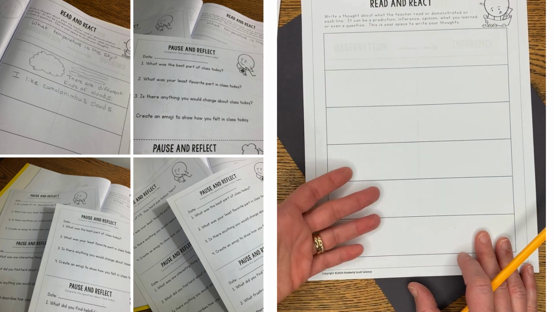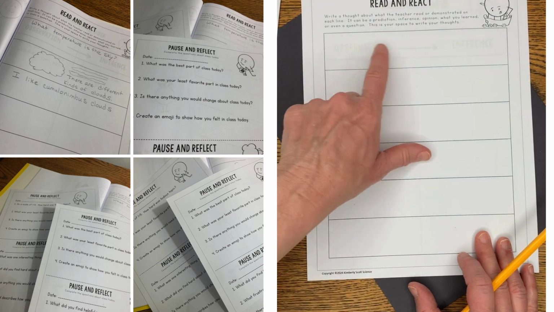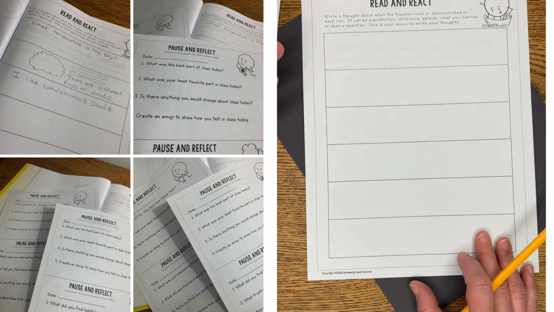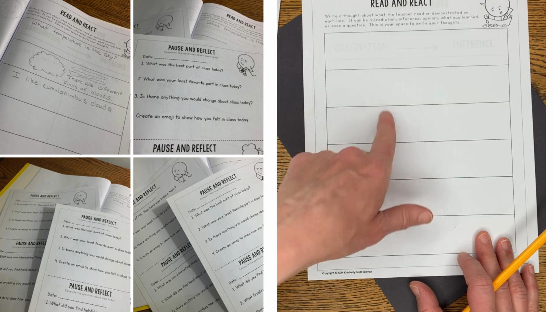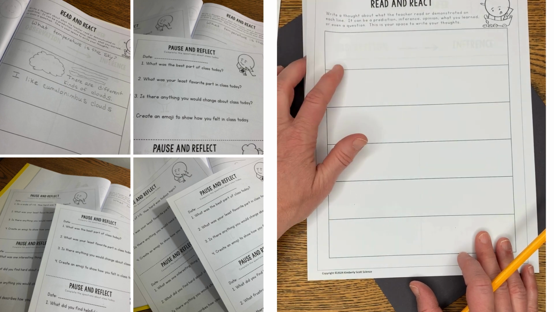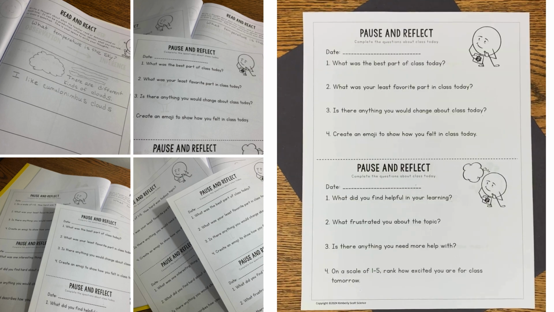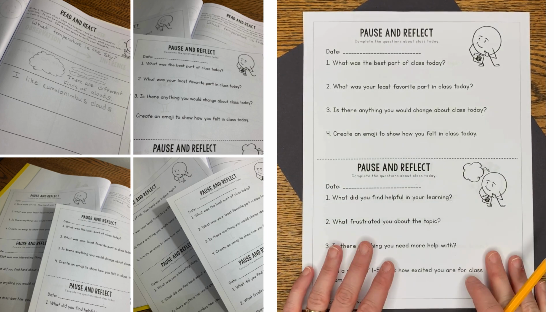And I will tell you, my students love read and react. I allow them to draw pictures too. There is no right or wrong answer. So students might write, I really don't understand evaporation. Or they might write, wow, I didn't know that. That is so cool. And it's just a really wonderful activity.